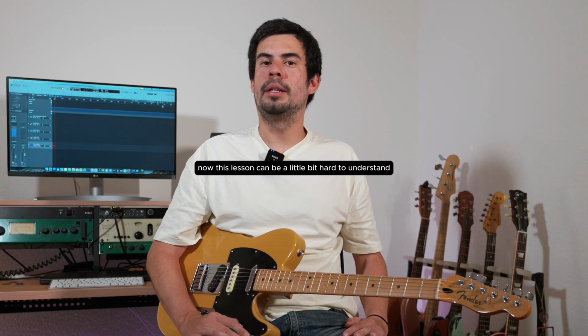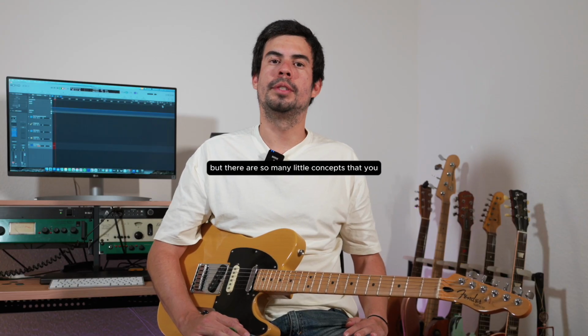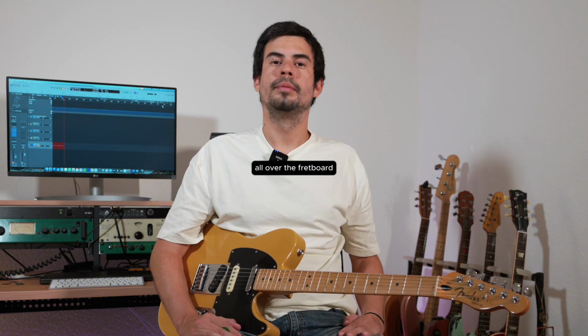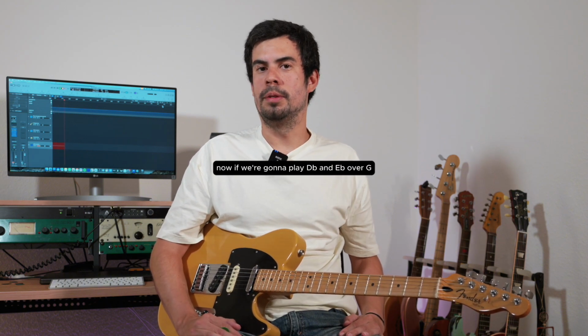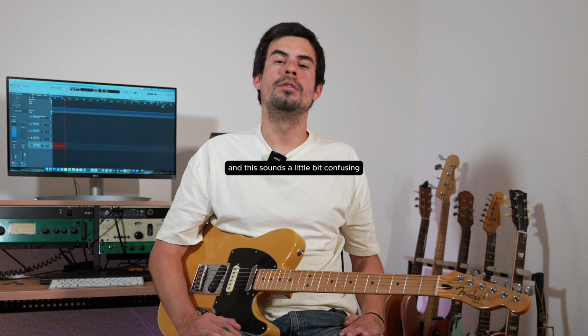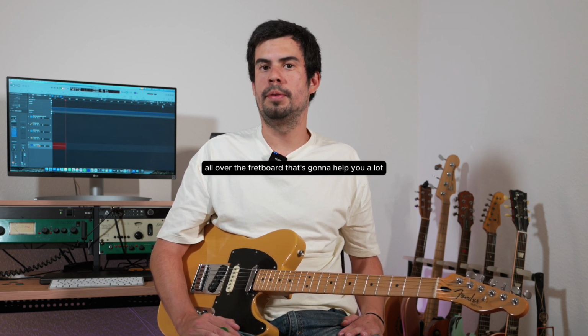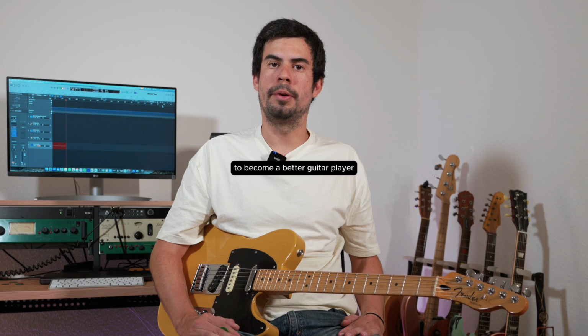Now this lesson can be a little bit hard to understand, but there are so many little concepts that you can take away from this lesson. How about just learn your major chords all over the fretboard? Now, if we're going to play D flat and E flat over G, and this sounds a little bit confusing, don't worry about the G note. Take the G note away and just learn your D flat and E flat triads all over the fretboard. That's going to help you a lot to become a better guitar player.